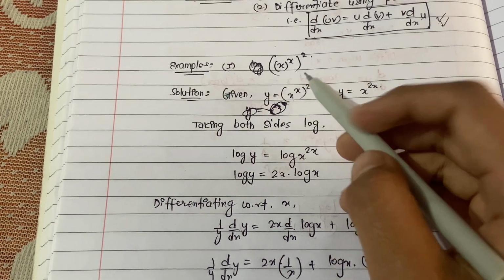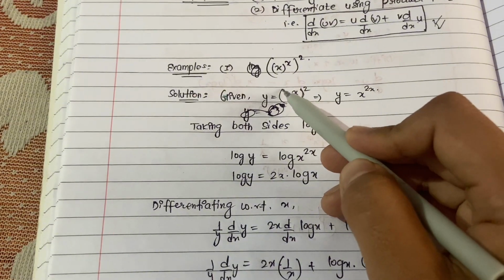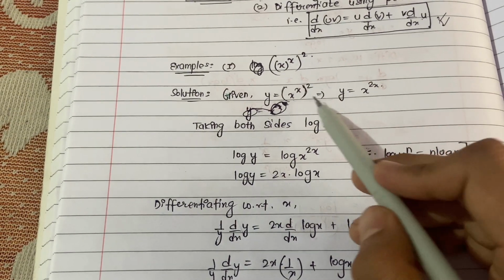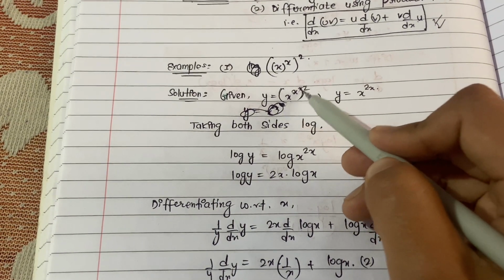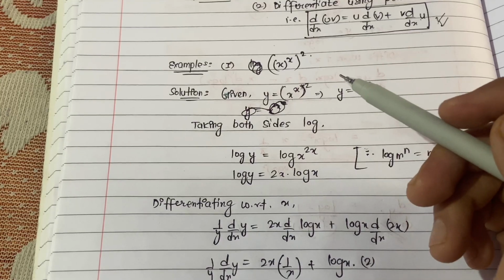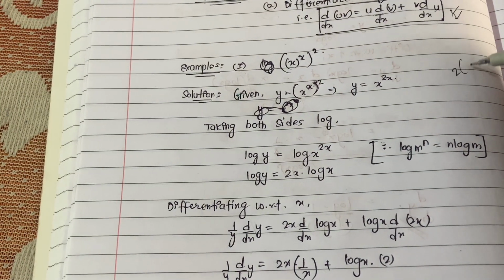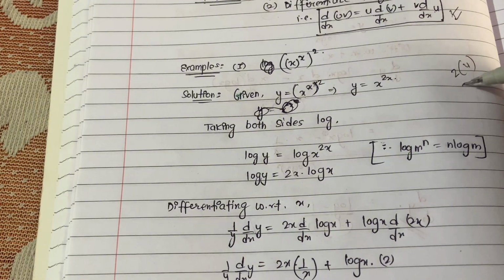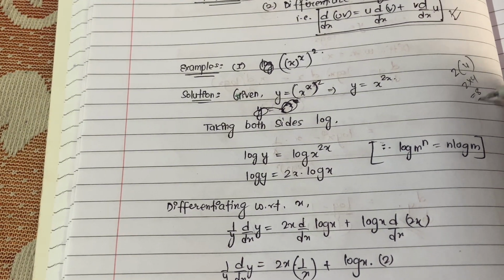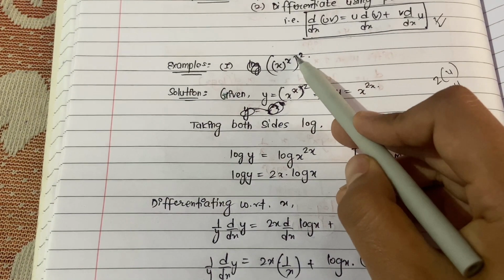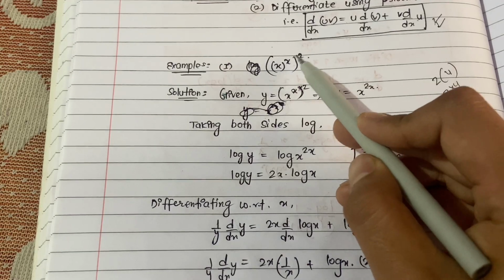So what can we write? This is the bracket. The power can be multiplied if there is a bracket in the middle. Like 2 bracket 4 means 2 into 4, equals 8.